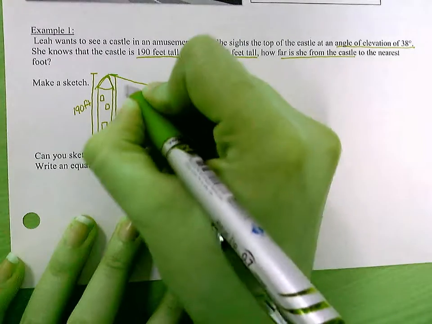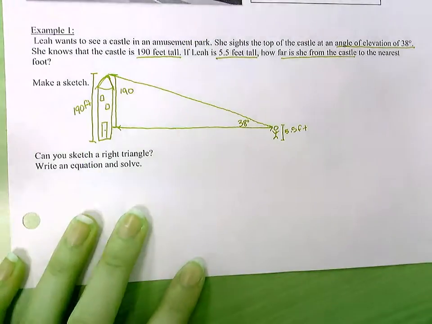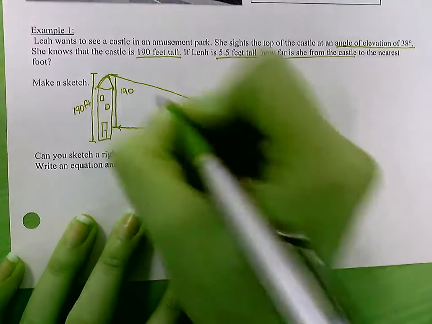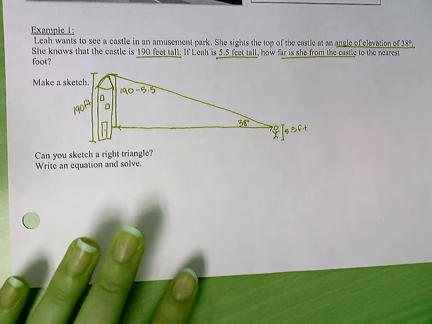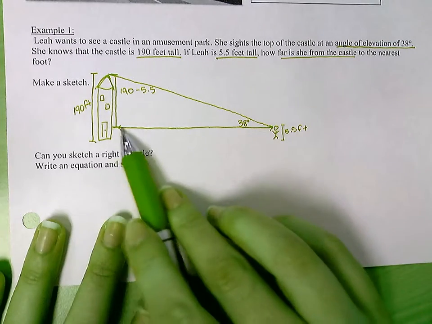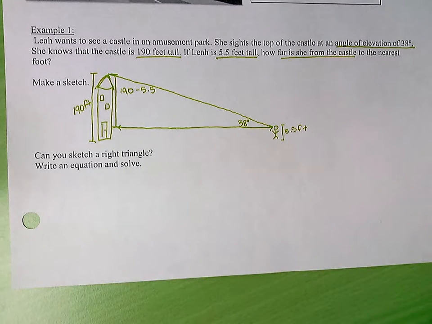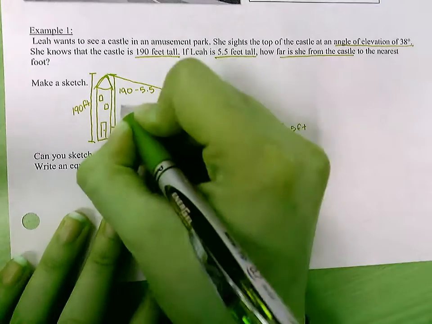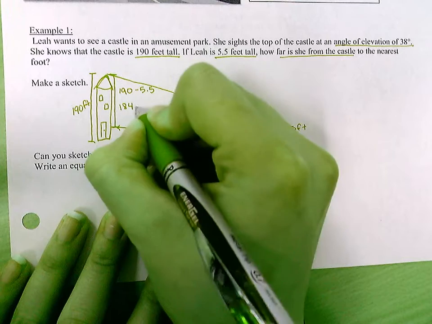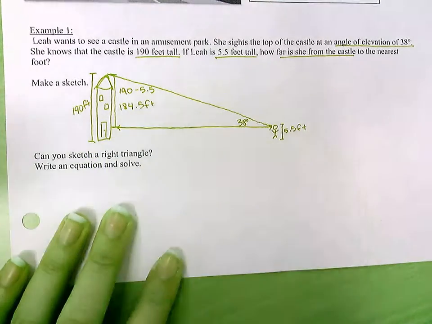Good. You're going to take the castle's total height of 190 and subtract Leah's height from that, because Leah's height will hit that castle where that horizontal hits. So that height will be 184.5 feet.